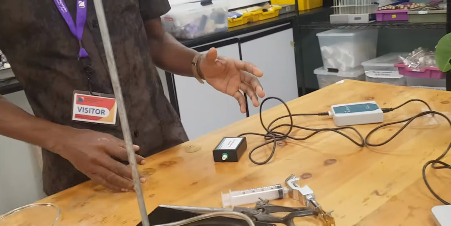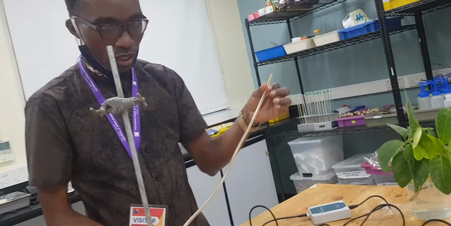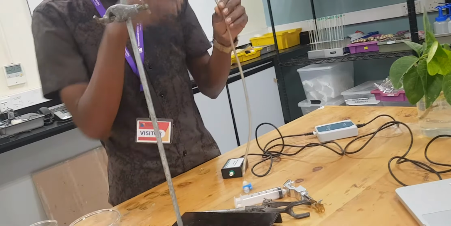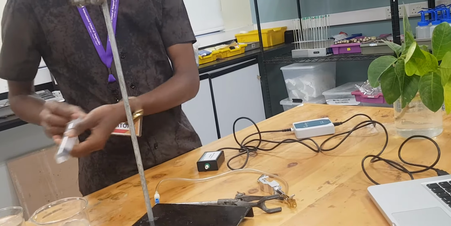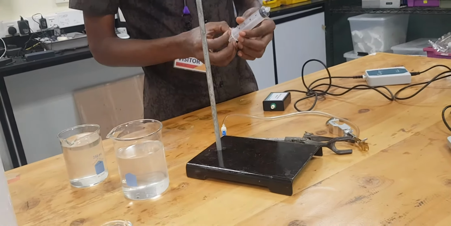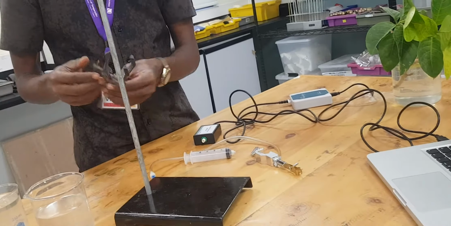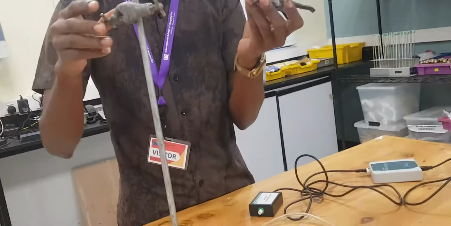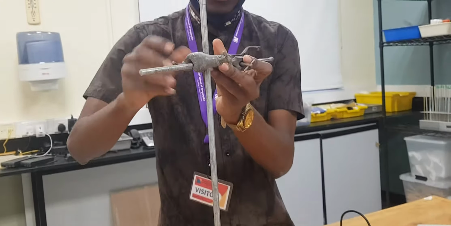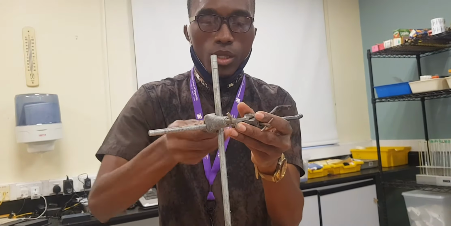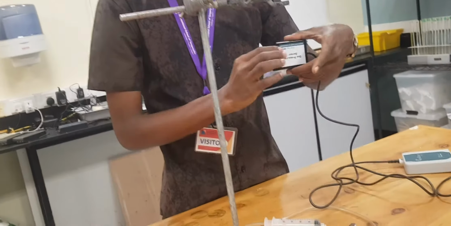Now another thing that we're going to do is to connect this pipe. We have this tube that we're going to use. We're going to fill water in this tube using our syringe. So we take water from these beakers and fill this tube. And these are Todd clamps. We're going to just put it in here, and put it in here. The Todd clamp should be upper because we're going to clamp our gas sensor.